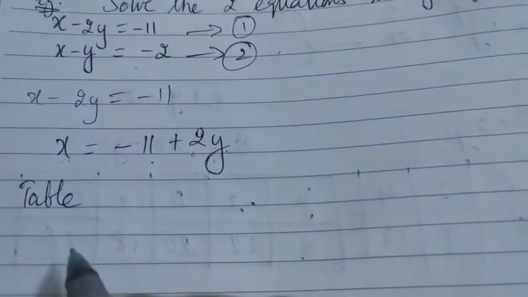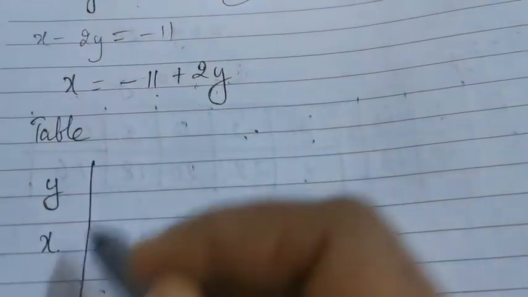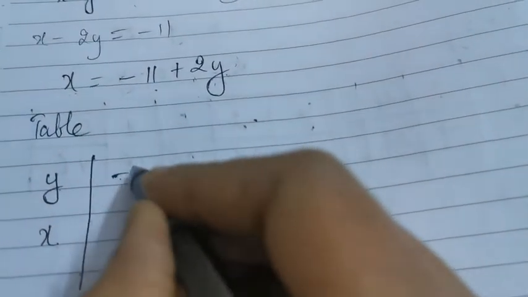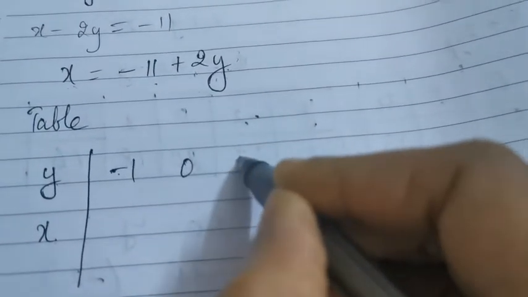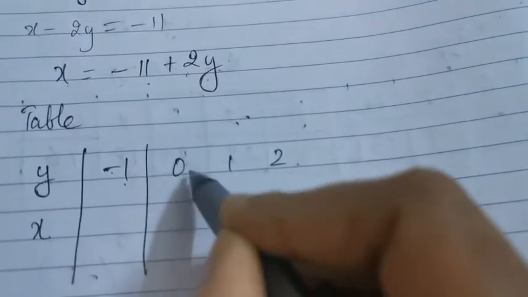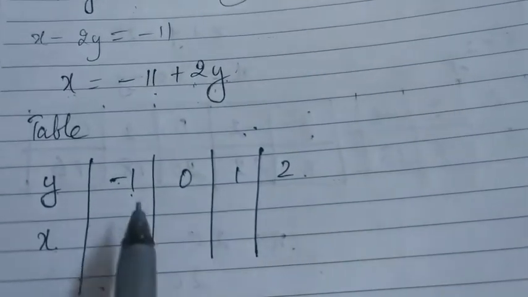Now I will have to form a table. For y I will assume values and I will calculate the values of x based on the values of y which I give. So here I am giving minus 1, 0, 1, 2 as the values of y. So I start with a negative value, go to 0 and give two positive values.